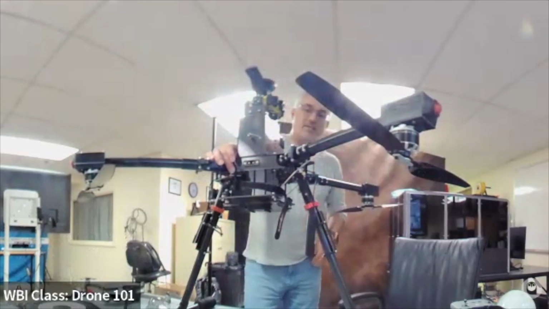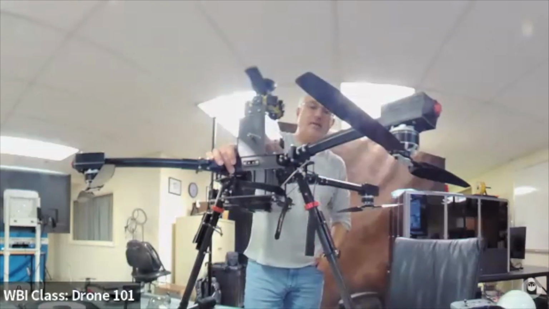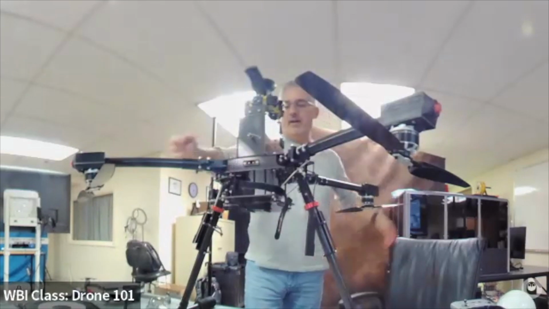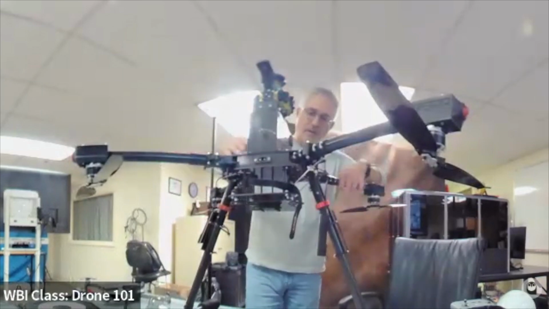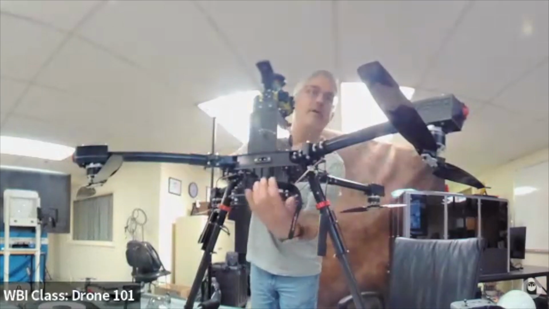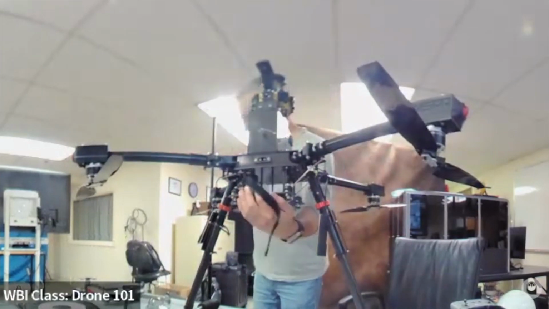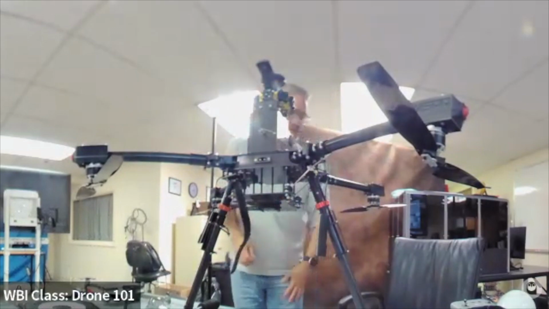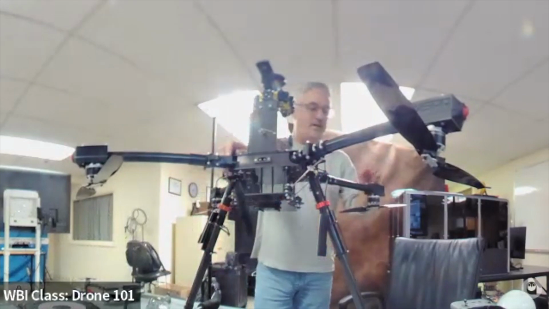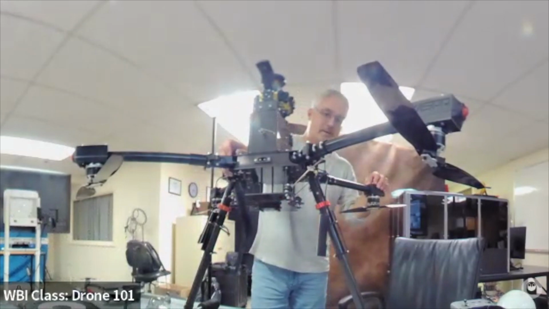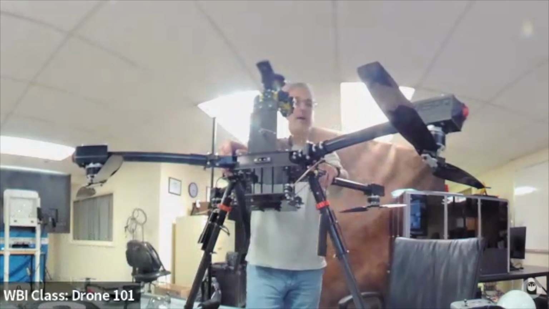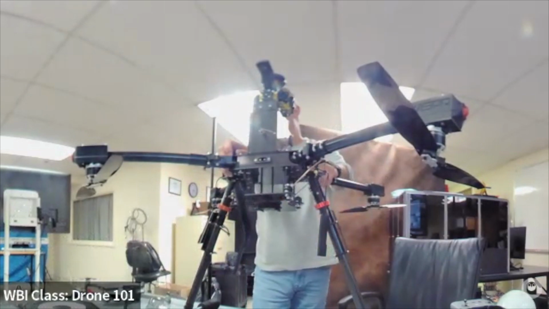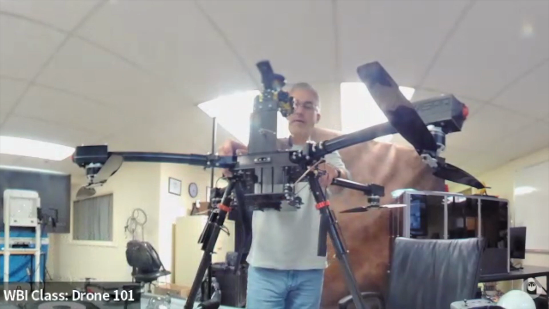The whole chassis of the body is made of carbon fiber, so it's relatively light and portable. It has a battery compartment for a rather large battery, which I do not have with me at the moment, but it's large and heavy. And it actually collapses down into a pretty compact form when we're transporting it.